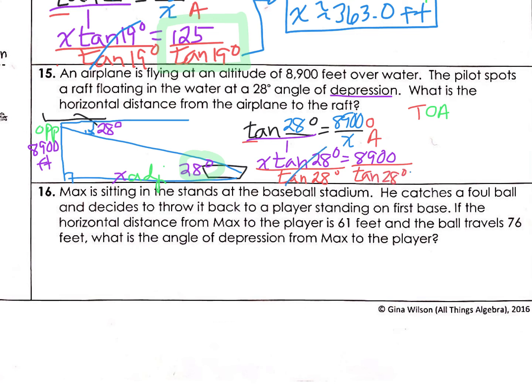So the tangents cancel, and we get x is approximately equal to, and of course, this is what goes into your calculator, 8,900 divided by the tangent of 28 degrees.